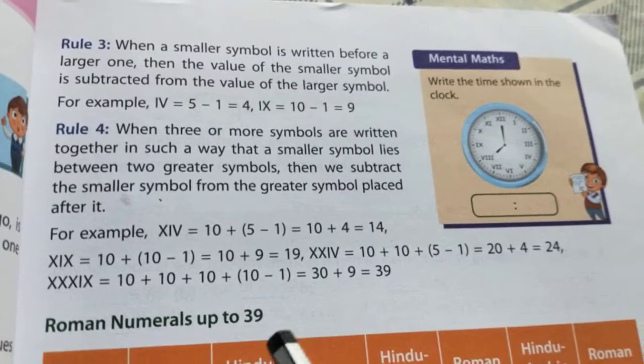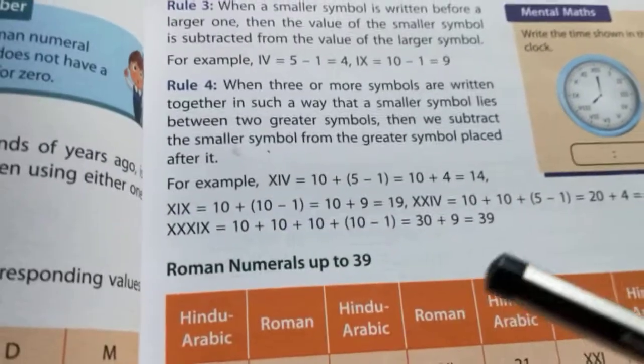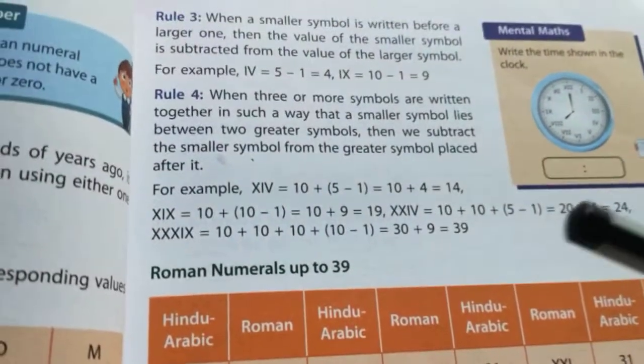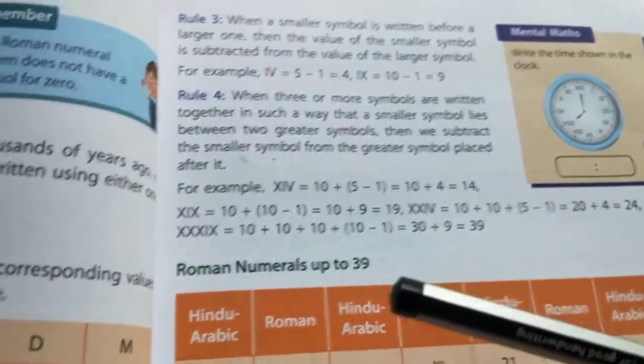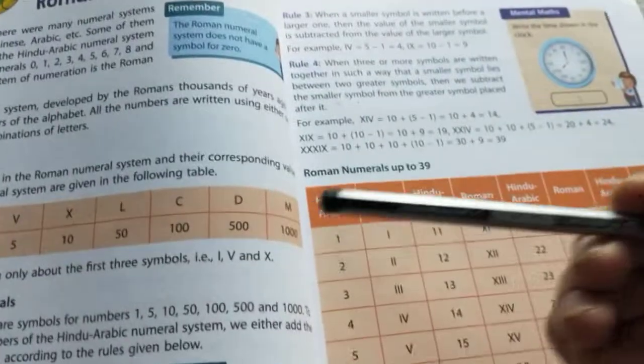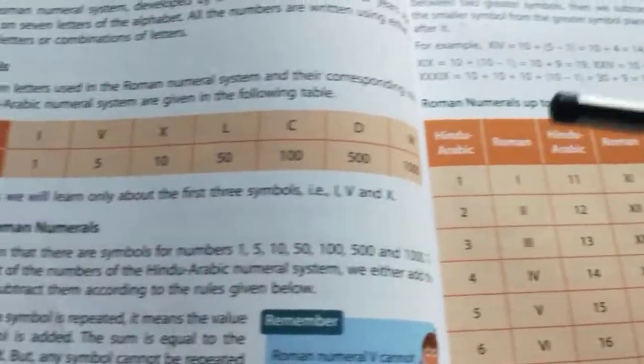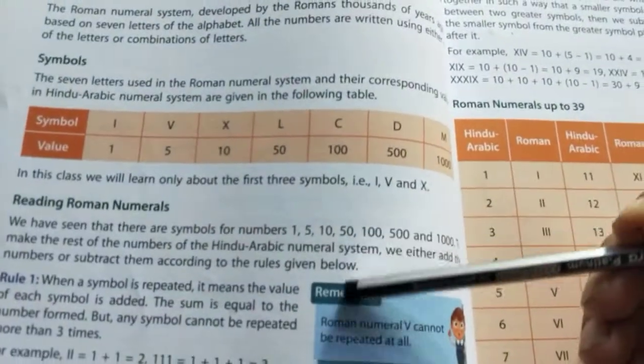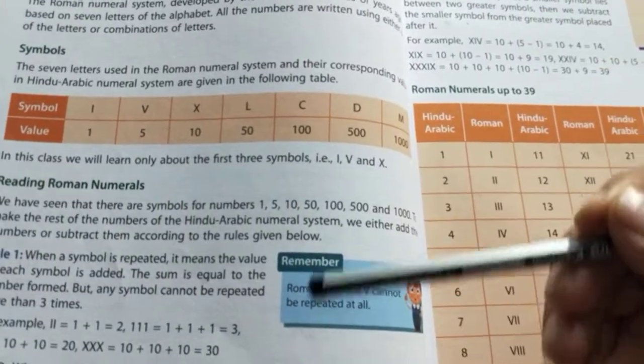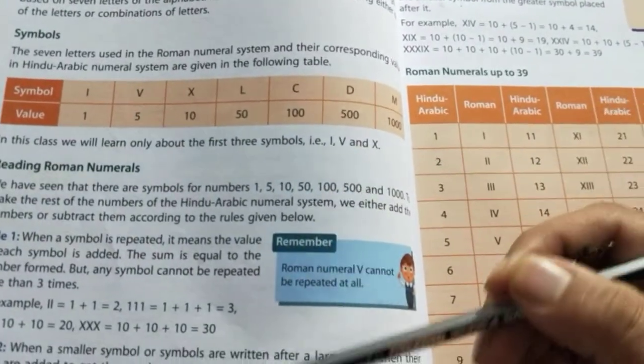So that's all for today. This chapter and these numbers, Roman numerals, may be a new thing for you. So you will go through these rules one more time by yourself.